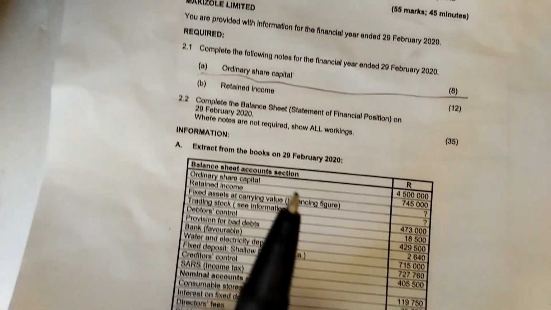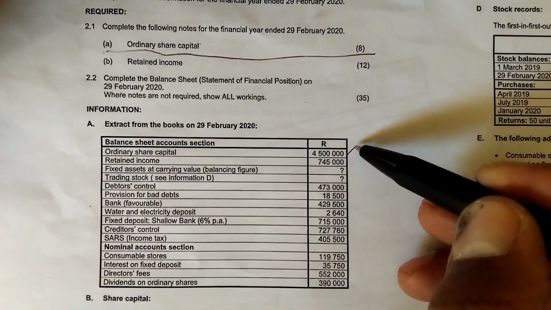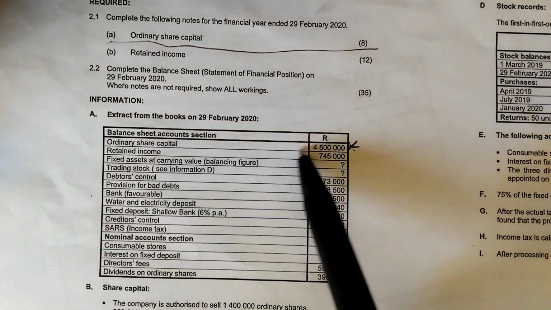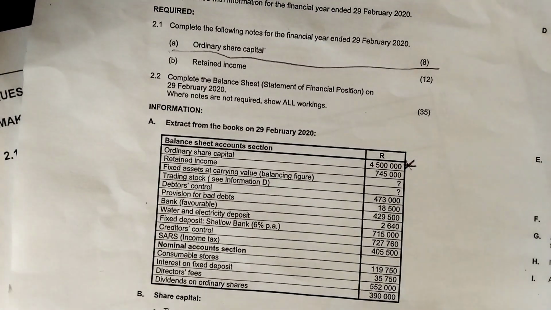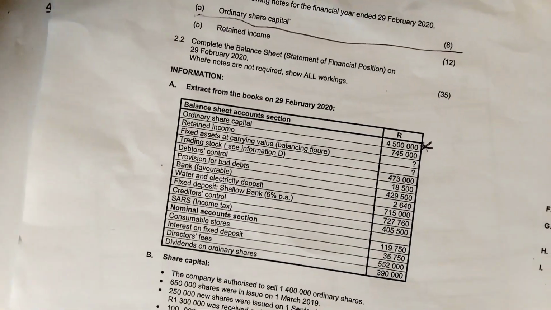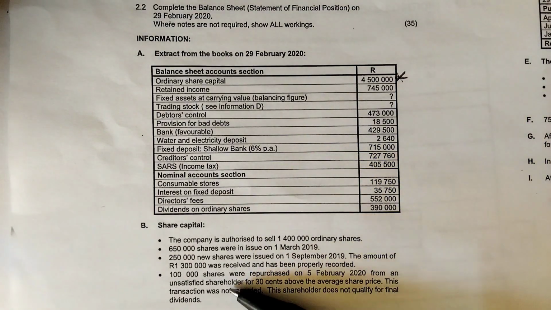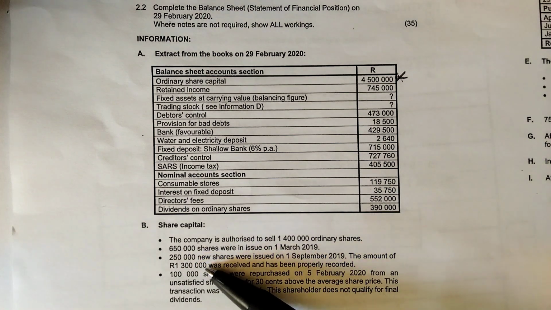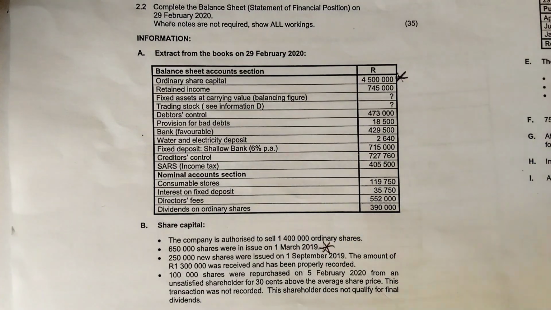And in order to do this, if you look at your information here, you are given 4.5 as your ordinary share capital of 4.5 million. But we need to know whether this ordinary share capital was at the beginning of the year or at the end of the year. And in order to get that information, we need to look at information B. So on B, it says the company is authorized to sell 1.4 million ordinary shares, and 650,000 shares were in issue on 1 March. These are the shares whose value we are not given, which we want to establish.